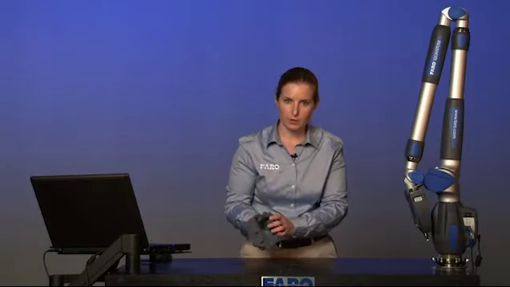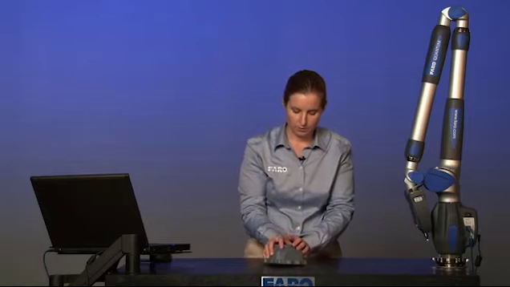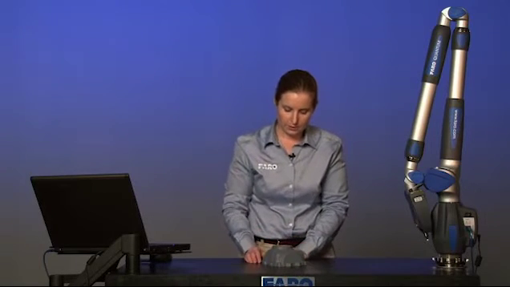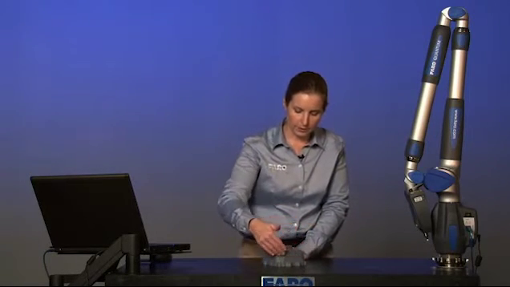This same routine can be used if you're trying to gather information on the inside of a part or trying to gather the top and the bottom of a part. As we set this part down, I'm going to now gather information on this side and then stitch them together.